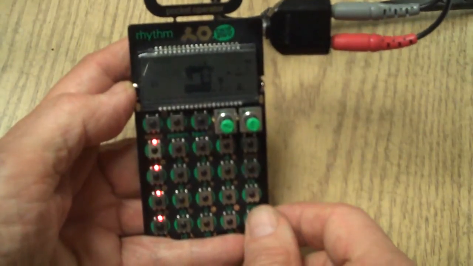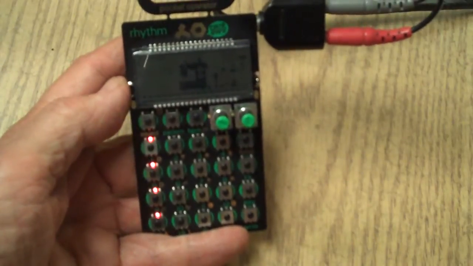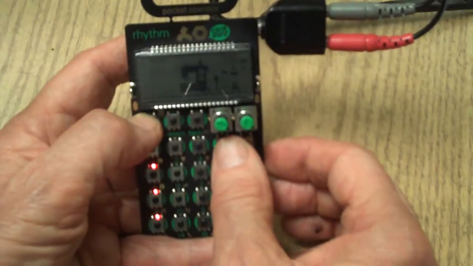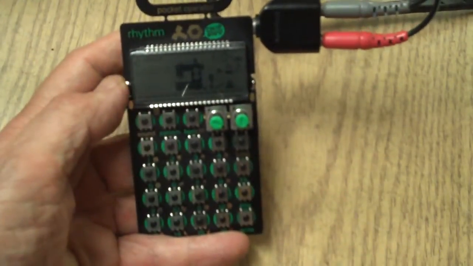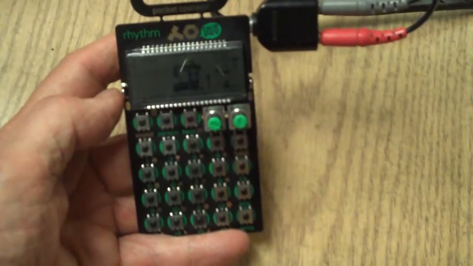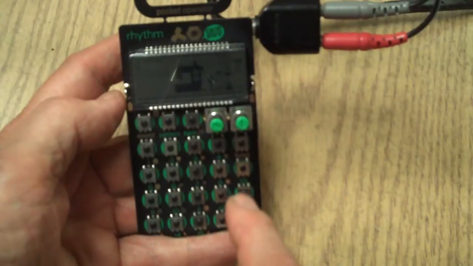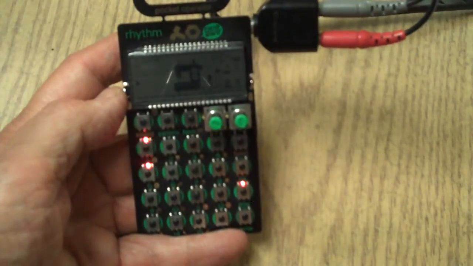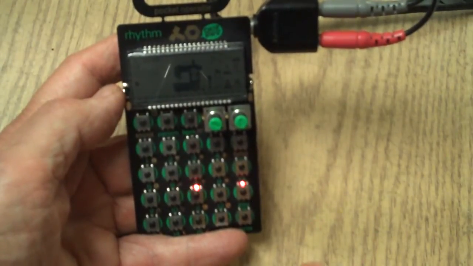Disable the write mode by pressing write again. Hold sound and press 4 to select a hi-hat as the active sound. Press play to hear the drum on steps 1, 5, 9, and 13.